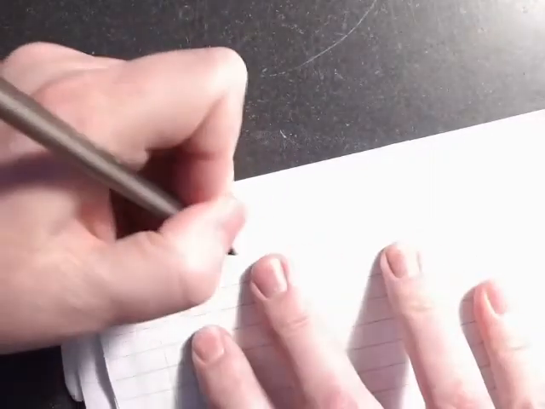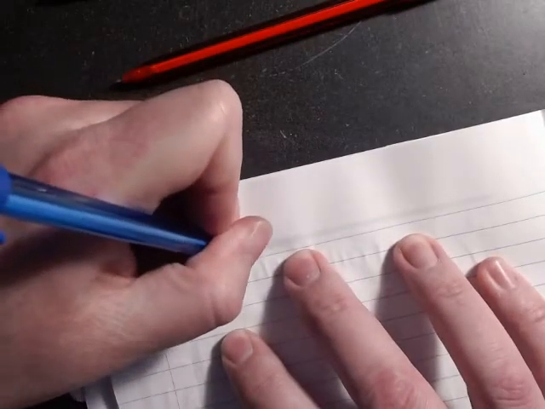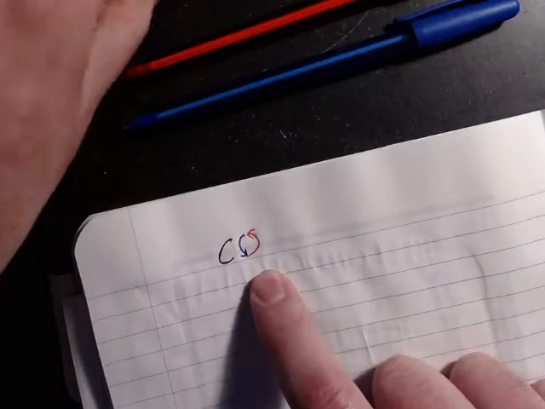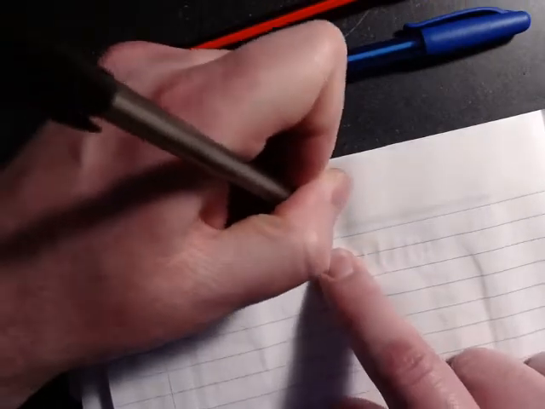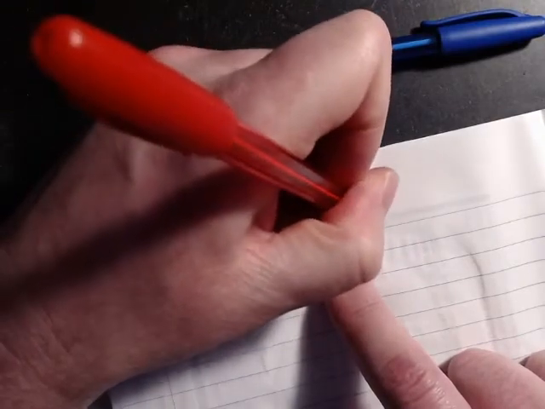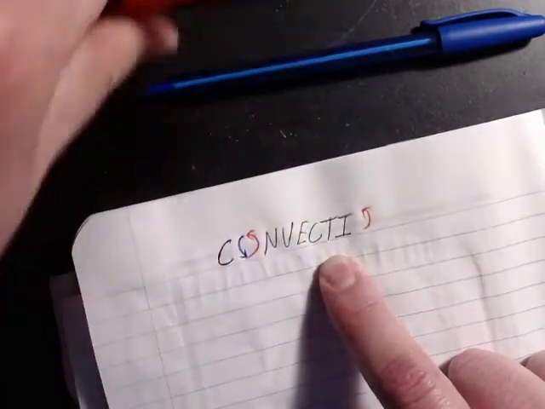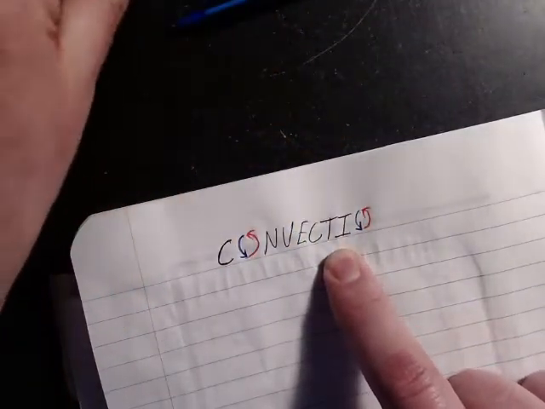At the top of my page, I'm going to write convection. But I'm going to do something a little different with my O's. I'm going to make them pretty because in convection, we have movement. And that movement always moves in the same way. Warm air or warm water or warm magma rises and goes up, and as it cools, it will fall back down. So convection.